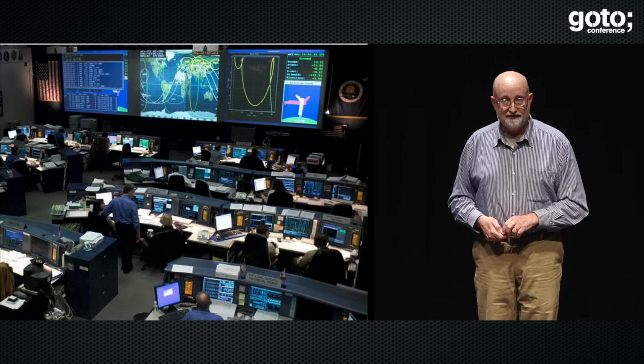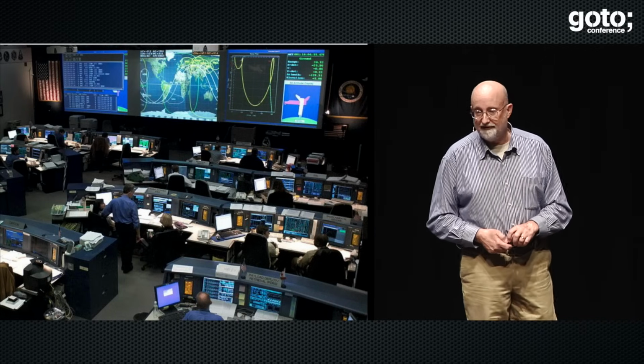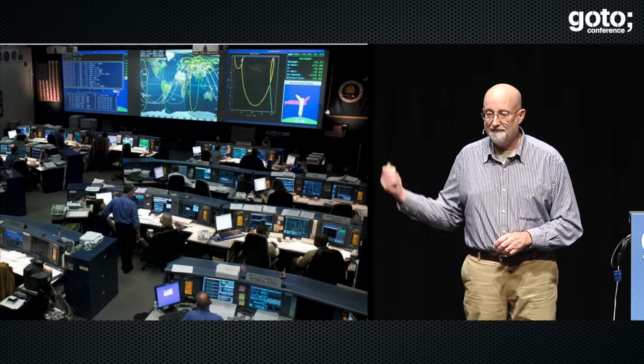These folks got some large monitors. I'm really proud of them. I'm glad that they're doing this, but they're not really programming. Does anybody know where that is?